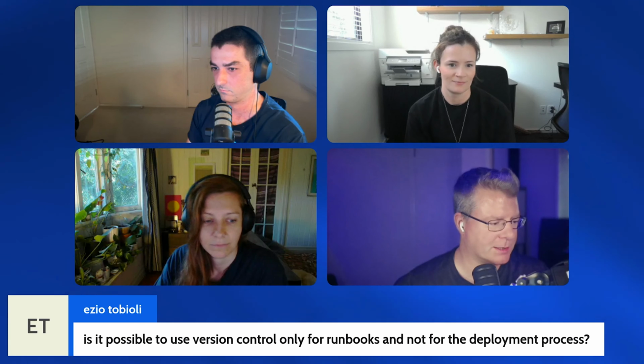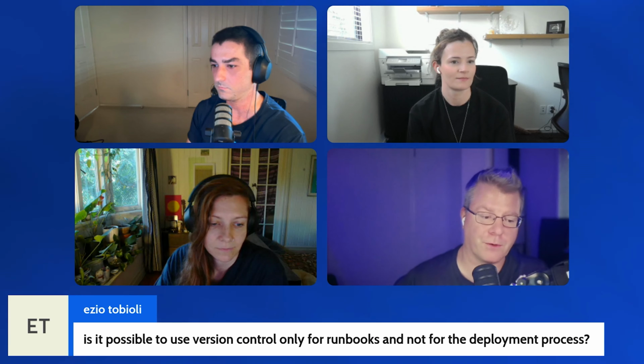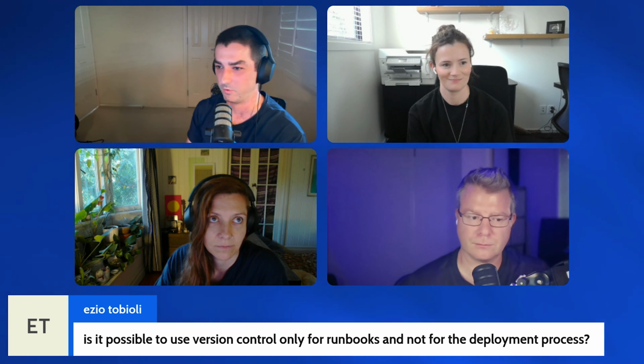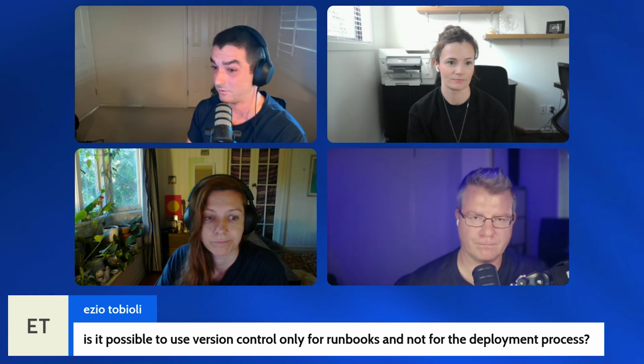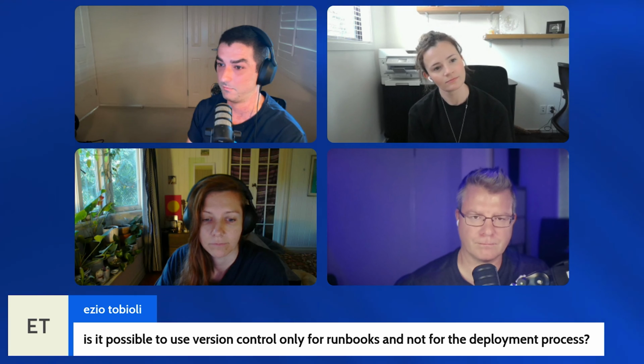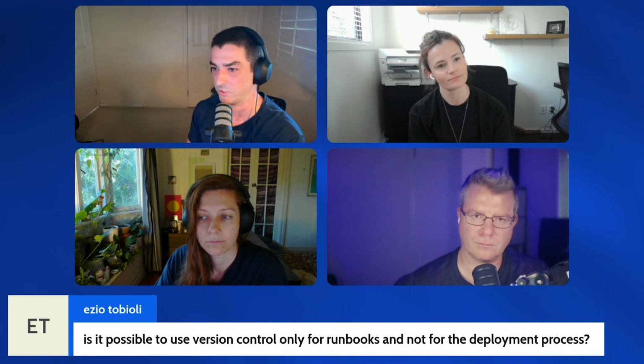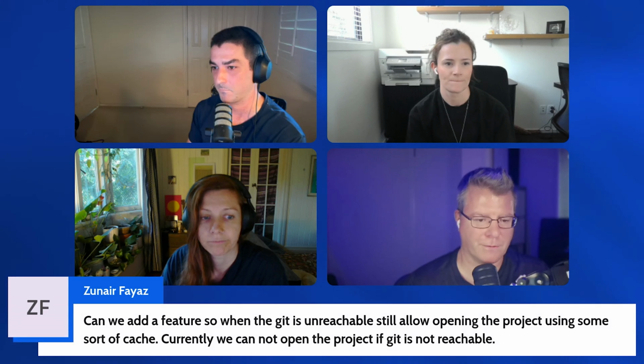So Izo asks, is it possible to use version control only for runbooks and not for the deployment process? No, we're not supporting that, and we don't currently plan to support that. If you do really want that flexibility, I think the only real answer is to run 2 separate projects, one for your runbooks and one for your deployment process. All right, fair enough. Next question.